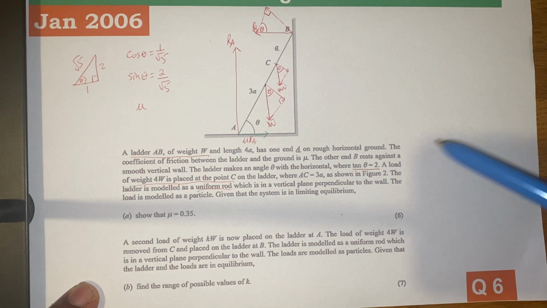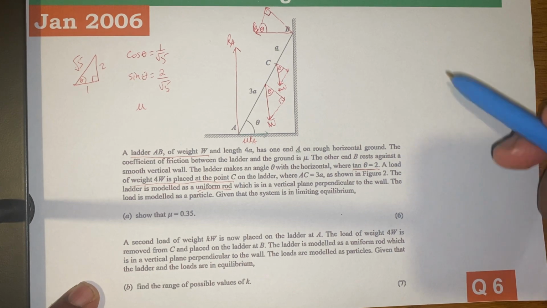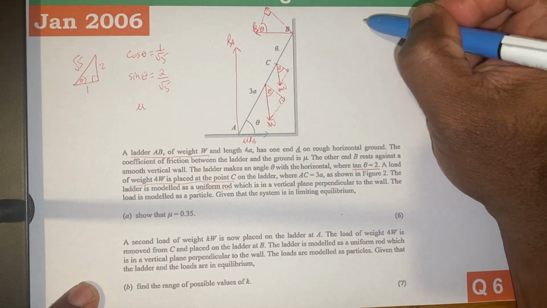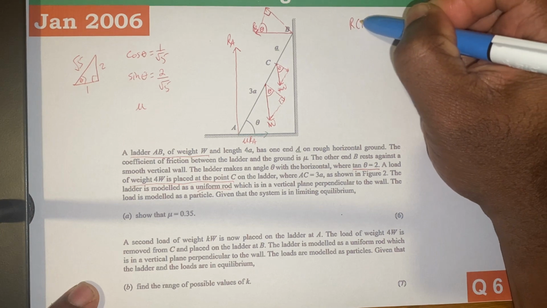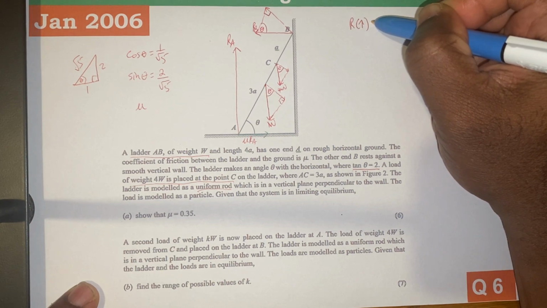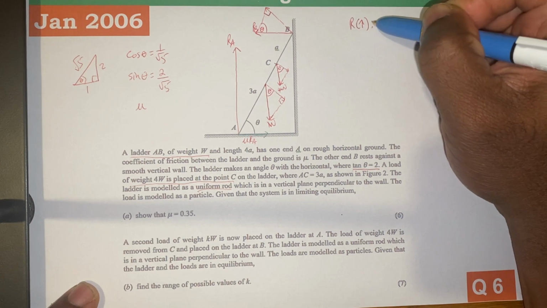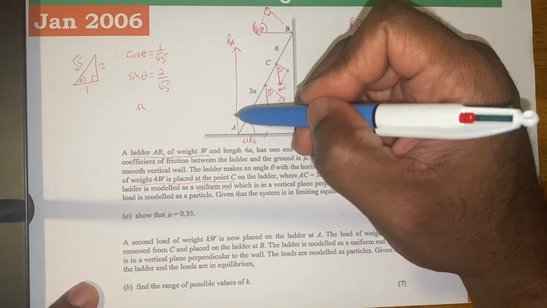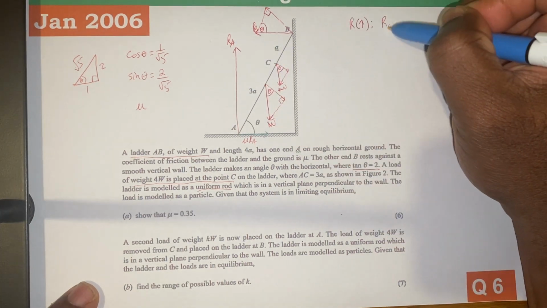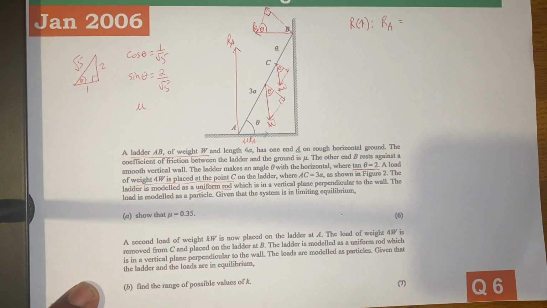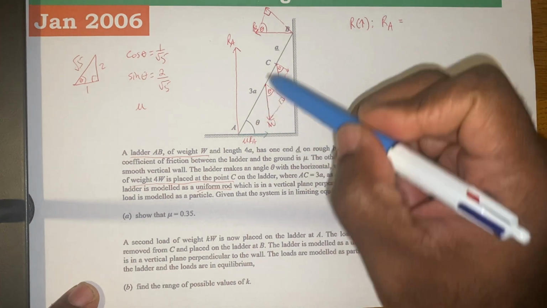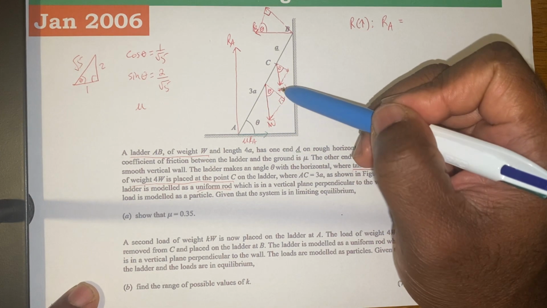Okay, so we have included all of the relevant details from the question. We're now going to move on to step 2, which is to resolve vertically. When we resolve vertically, our up forces are going to sum to our down forces. So our up force in this case is RA, and our down forces will be W plus 4W.